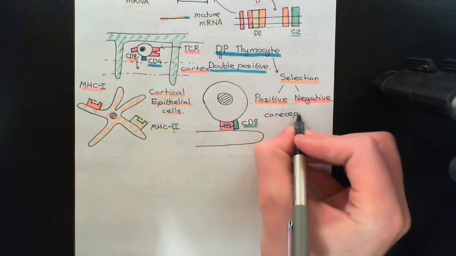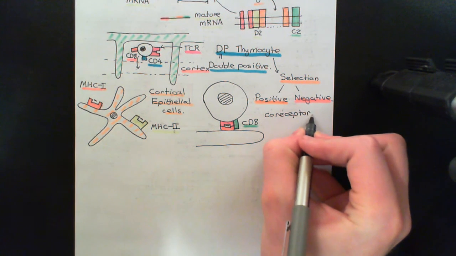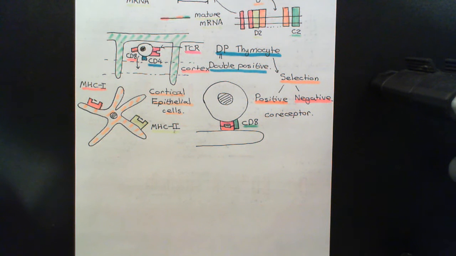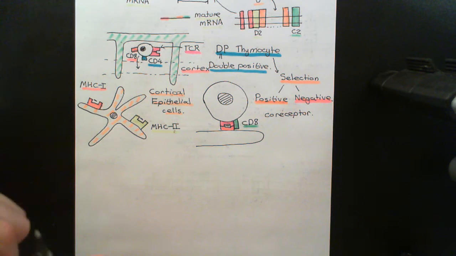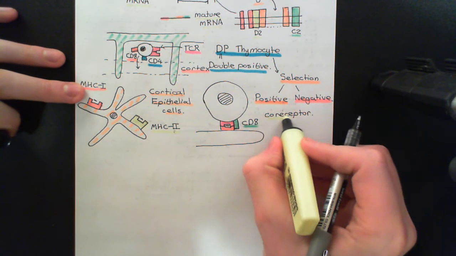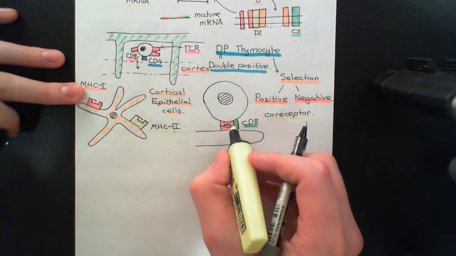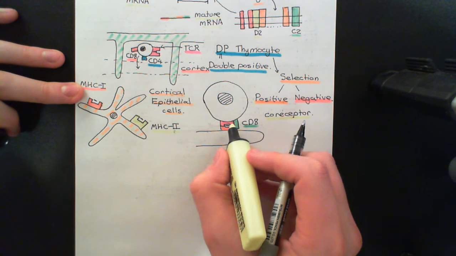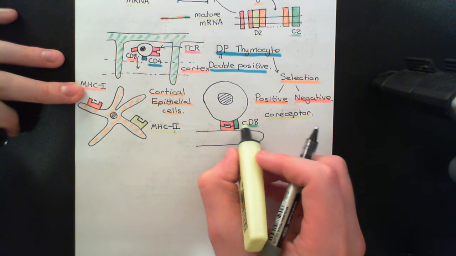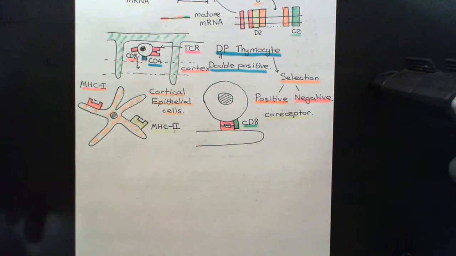Whereas if it had bound to an MHC class 2, and I'll stress again that no T cell receptor will bind to both MHC class 1 and MHC class 2, they're very different. If it had bound to MHC class 2 peptide complexes instead, then the CD4 co-receptor would have bound next to it, and instead I'd have CD4 there in this complex.